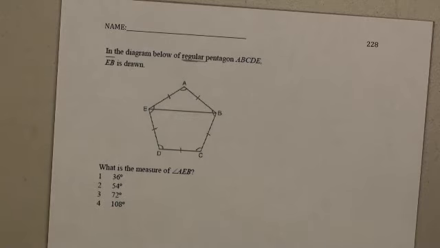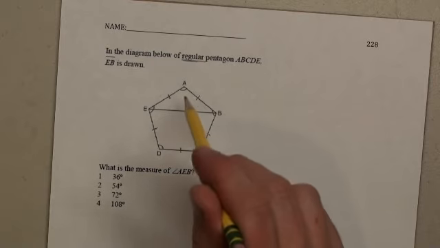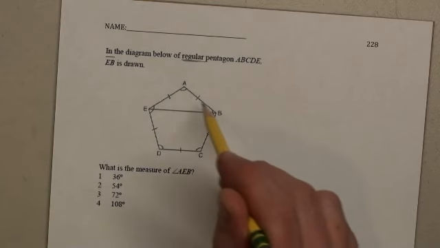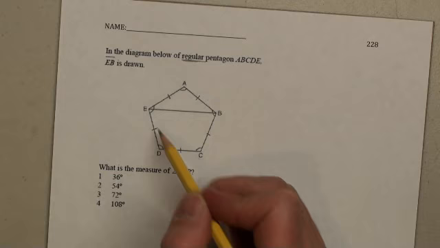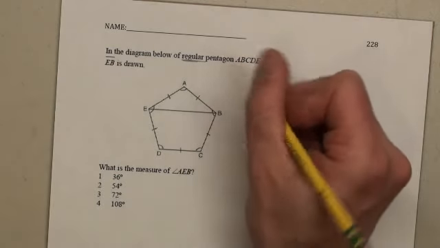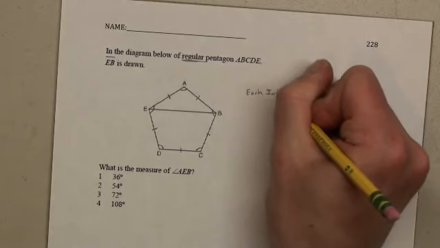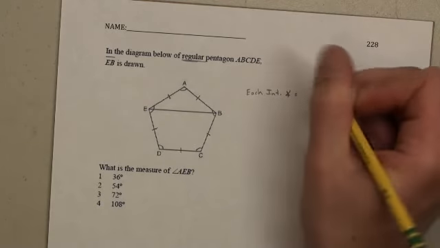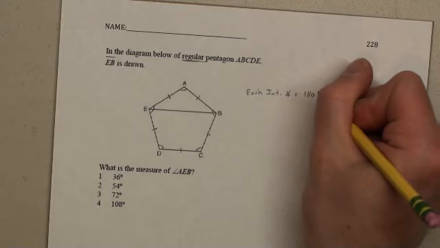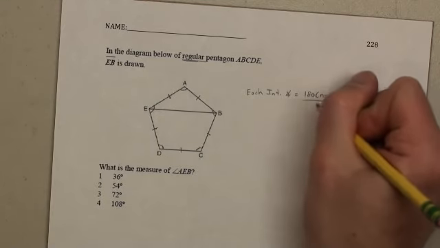Alright. This is actually a very tricky problem. Now, first let's find the measure of each one of these interior angles of this pentagon. So the interior angle formula is 180 times n minus 2 over n.